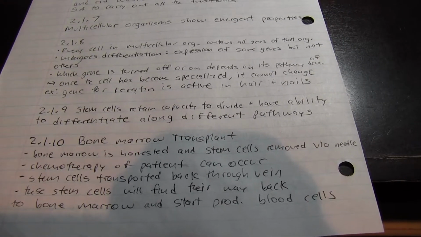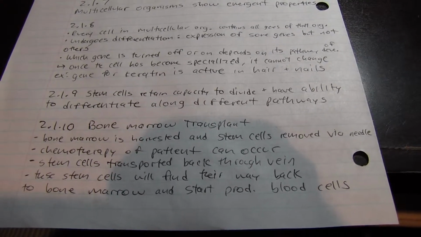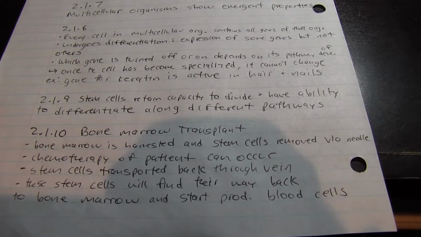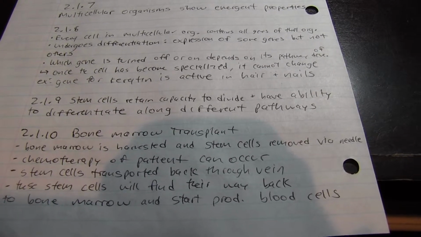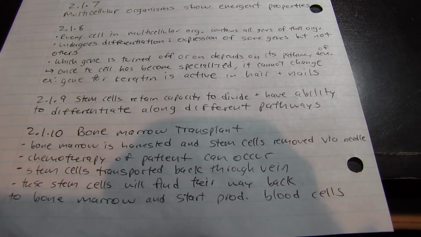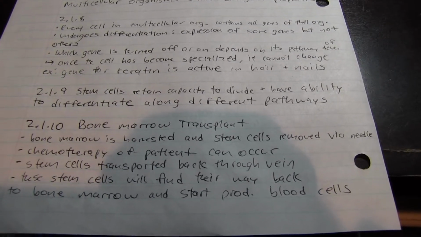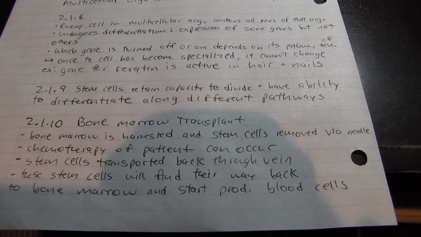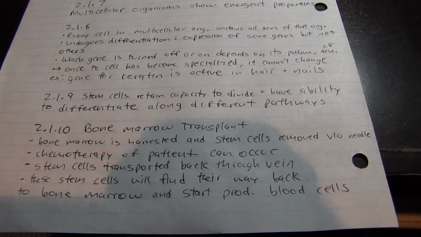If you have cancer and you're going to undergo chemotherapy, the chemotherapy can't distinguish between which cells it's going to kill, so it will just kill all of them. In your bone marrow, there are stem cells. Doctors will harvest those stem cells out of your bone marrow using a needle. Then they'll do the chemotherapy on the patient, and all the cells will die. Afterward, you can put the stem cells back in through your vein. The stem cells will find the bone marrow and start making the blood cells again. So basically, you're back to what you should be.